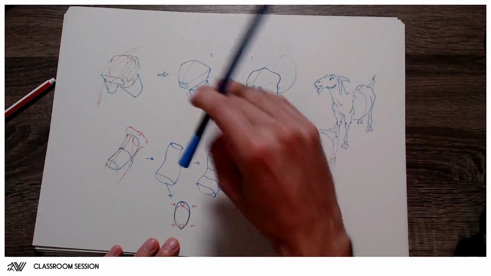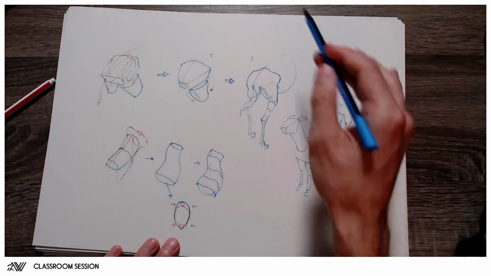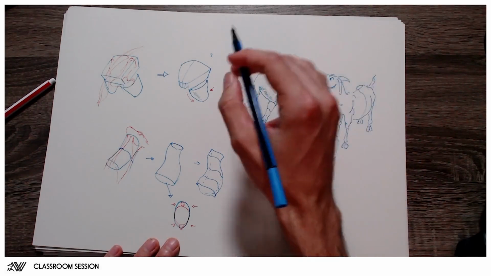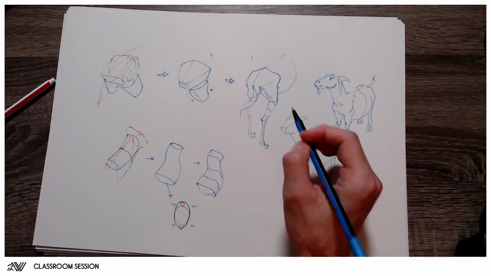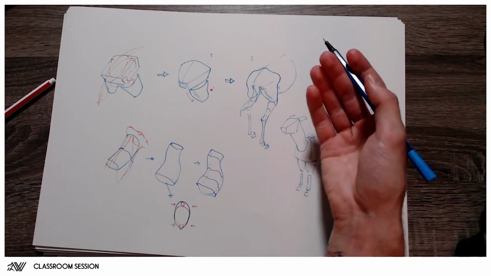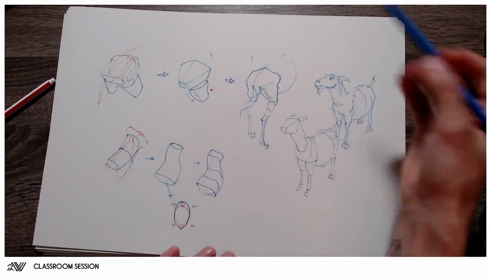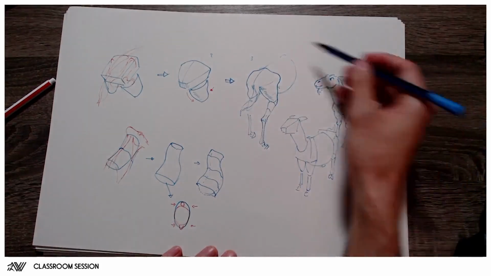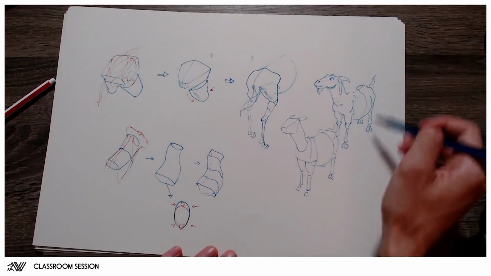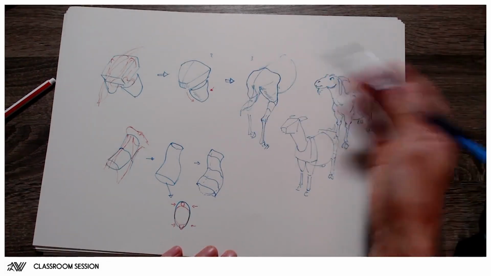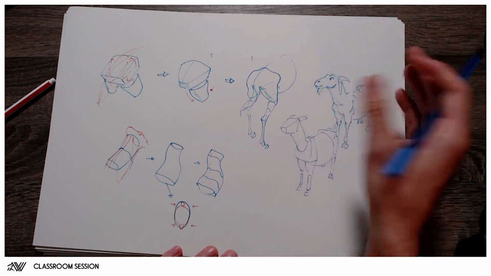Because then you've trained your hand-eye coordination with these simple volumes in good perspective, with good proportion of the animal that you actually want to represent, and then you can have a go at the ultimate complex shape or representation of that animal.